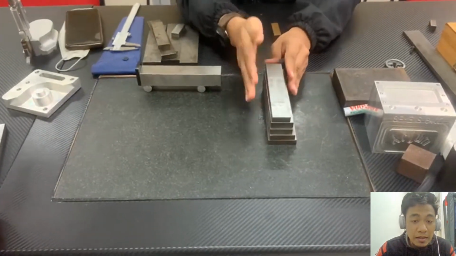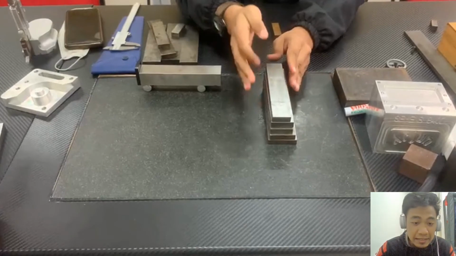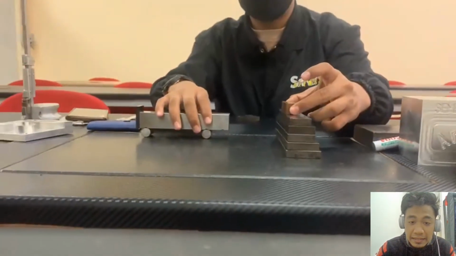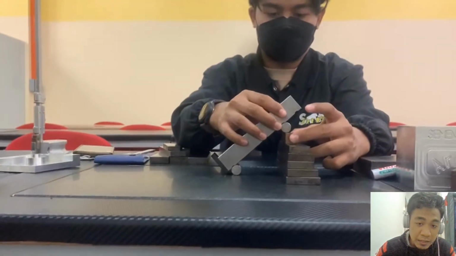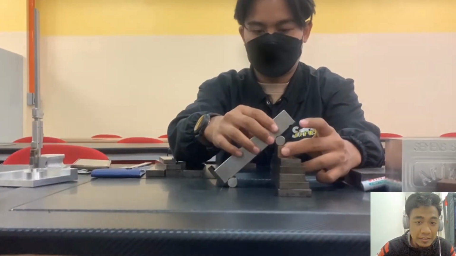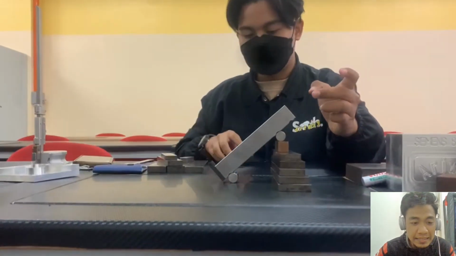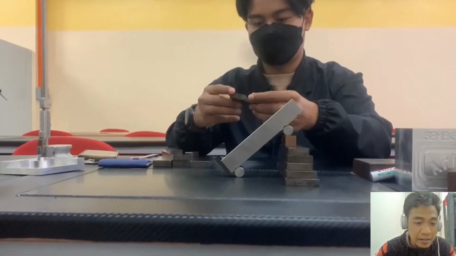What we are doing now is stacking the parallel bars to achieve the height that we want. Remember, the height that we want is 96.6. Back then we drew a triangle. Let me redraw it.